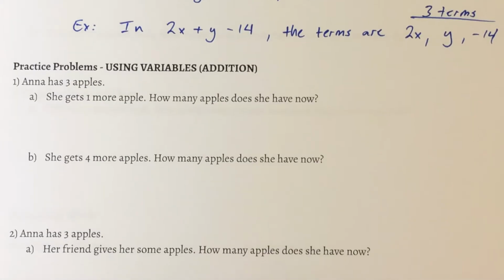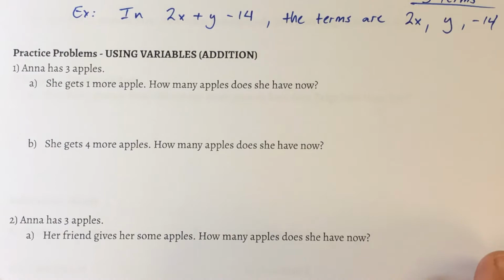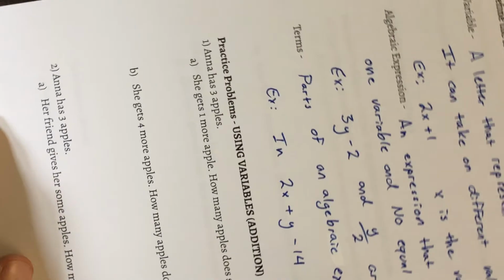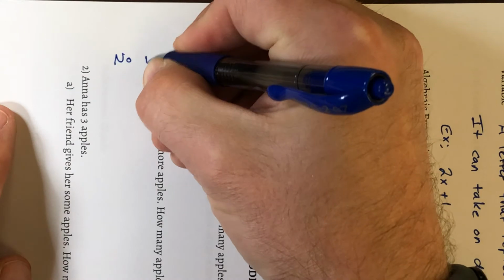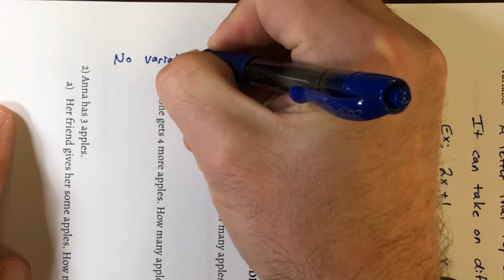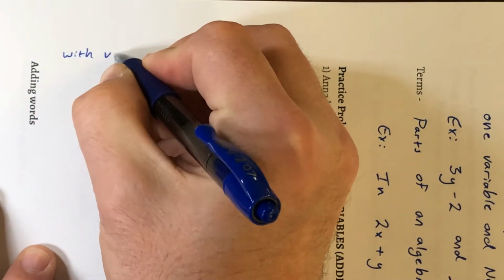All right, some practice problems. We're going to go through the 4 major operations: addition, subtraction, multiplication, and division. We're going to go through traditional math examples with no variables, and then we're going to introduce the same type of problems, but show you how letters can be used. So to start off with, we're going to start by dealing with no variables, no letters. And then we're going to do it with variables.